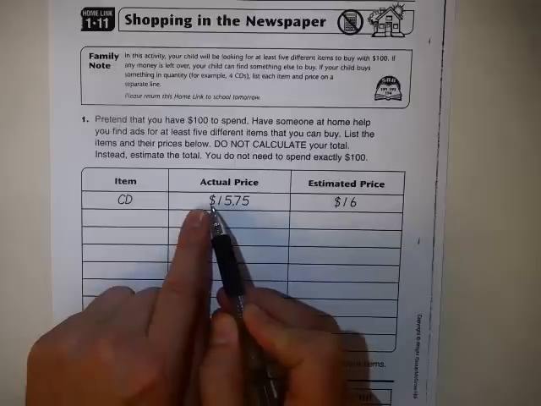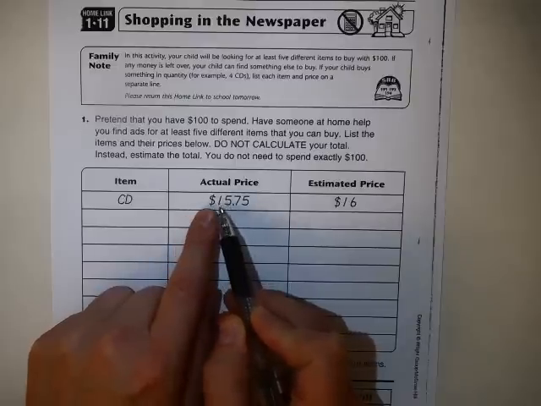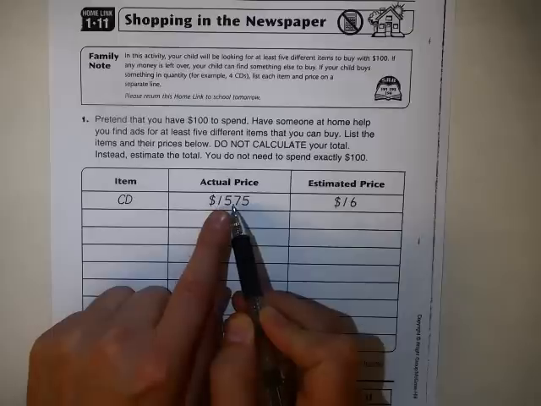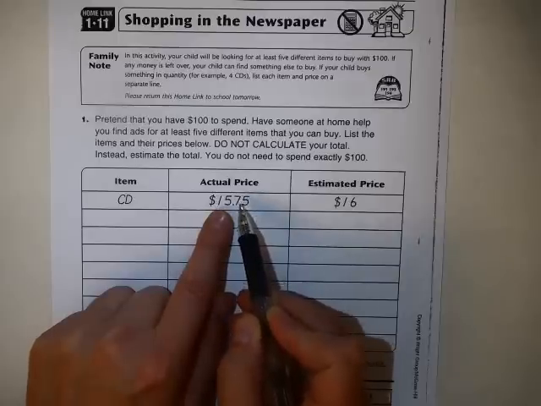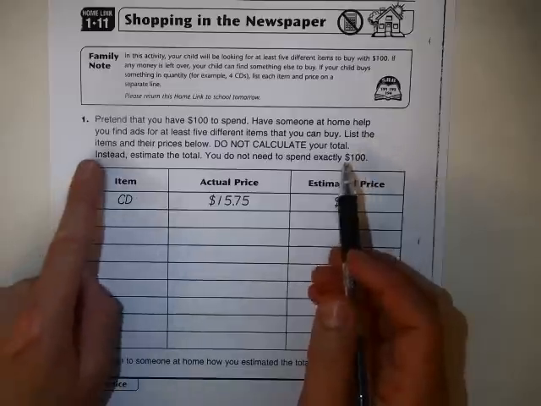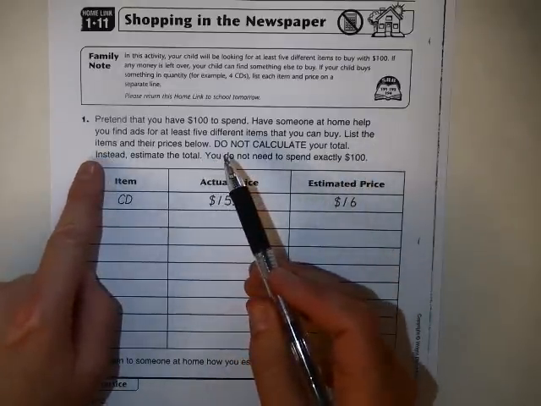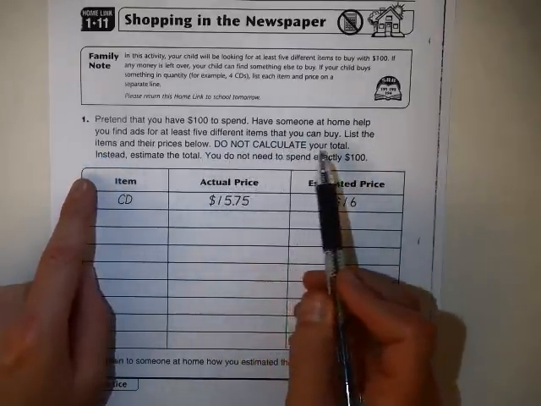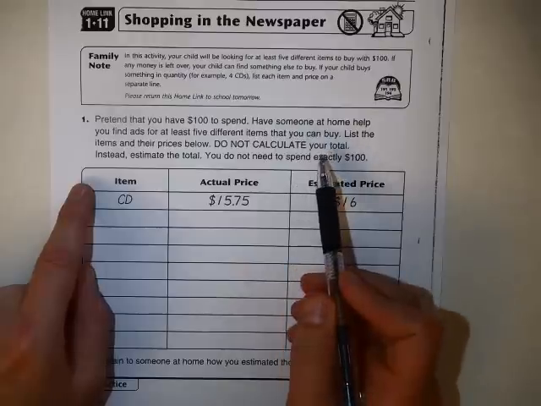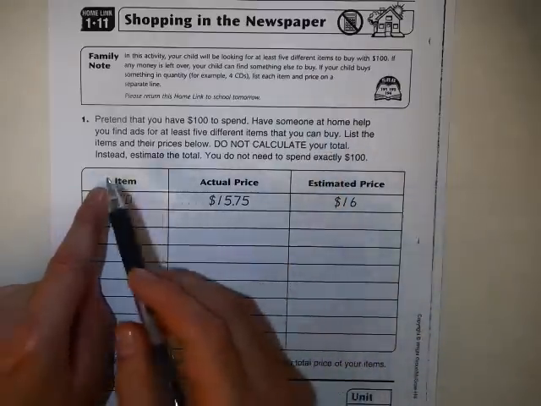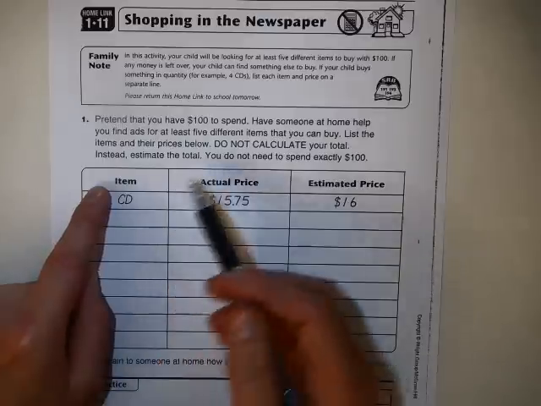Okay, but I do want you to write it just like this in the dollars and cents notation. So you've got the dollar mark first, then how many dollars, then your decimal point, and how many cents. So you want to list the items and their prices below. Do not calculate your total, so don't add it up. You don't have to add it up.